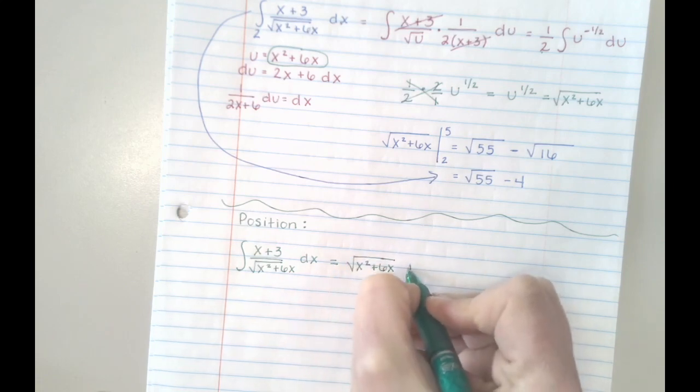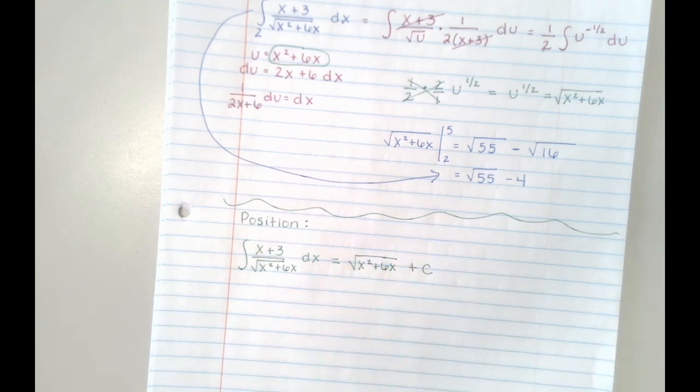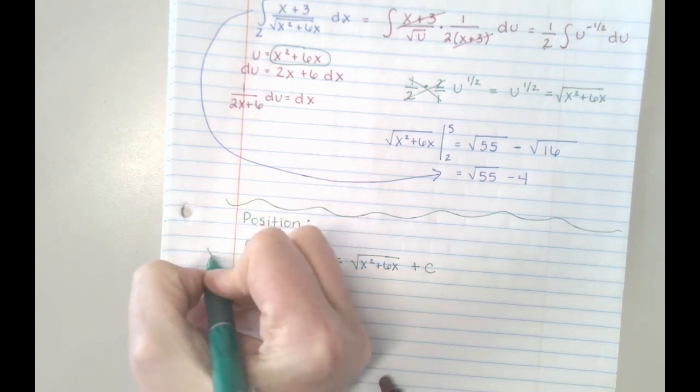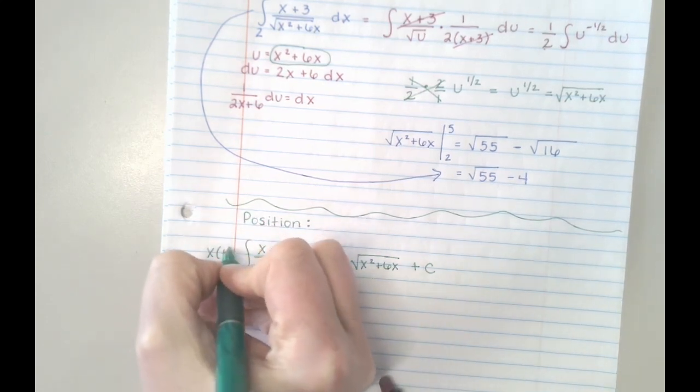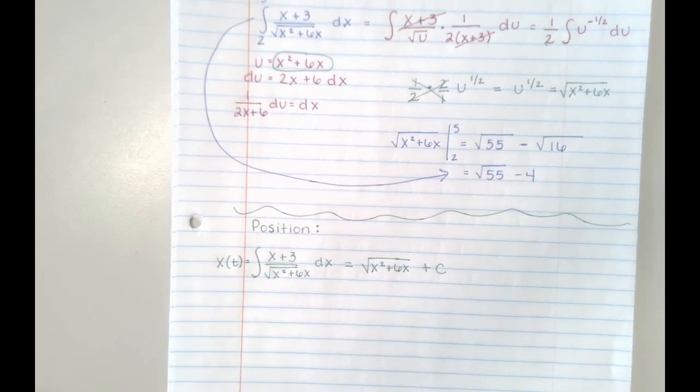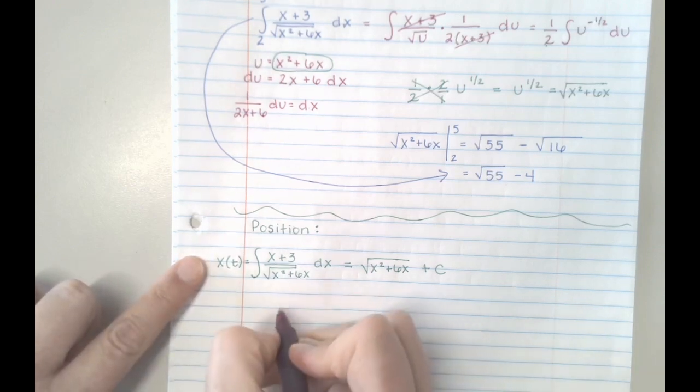And then this should have a plus c on it, if I want my position function. To figure out what that c value is, I guess back here I could have this labeled, this is my x of t function. I can take one of the values that I know, which is that at 2 seconds my position is at 7, and I can plug it in.